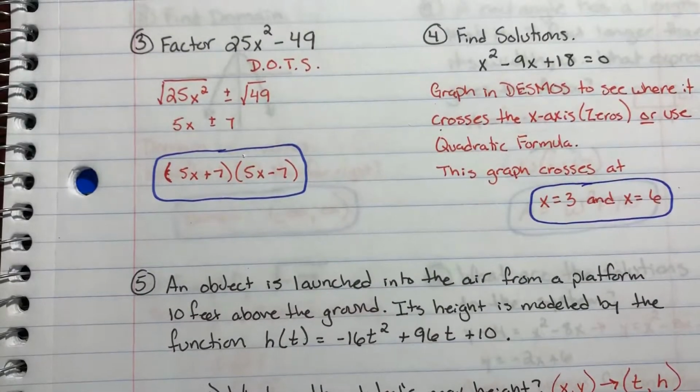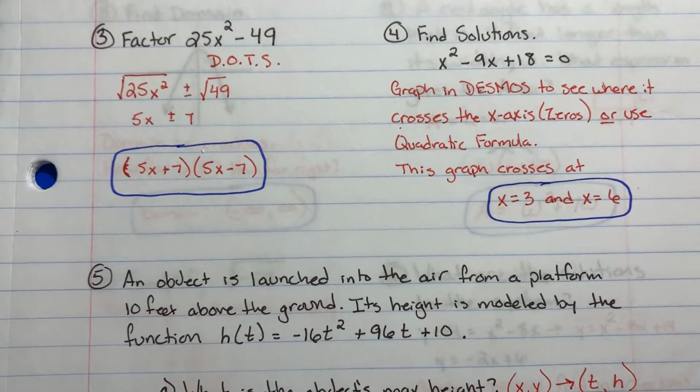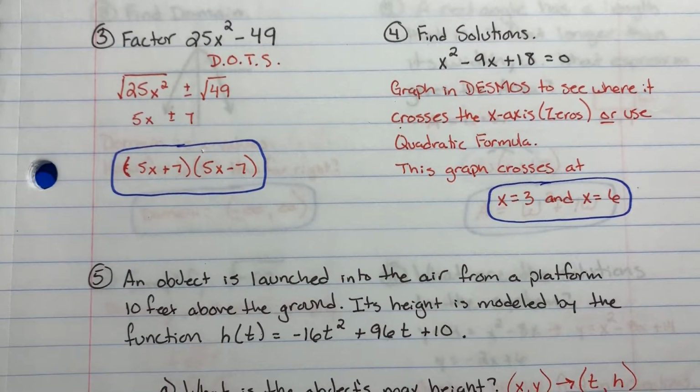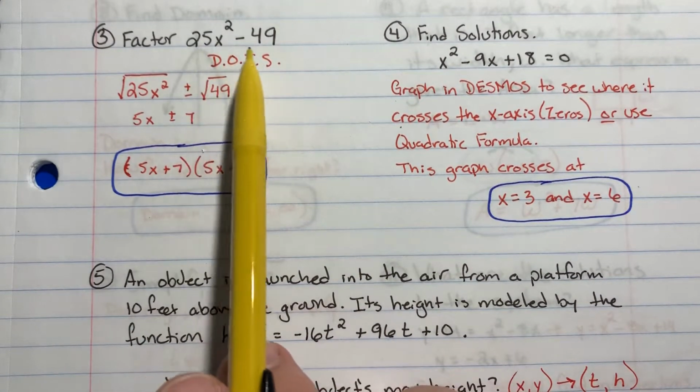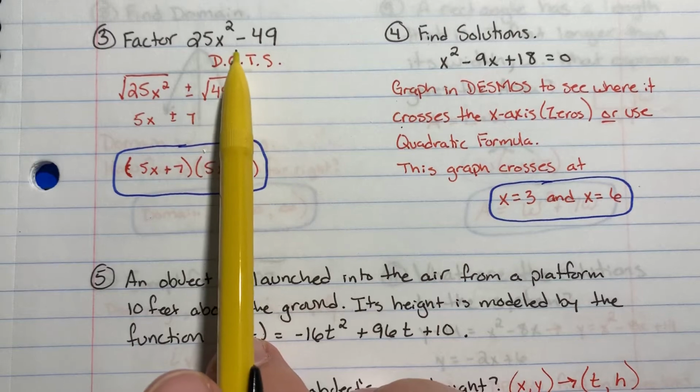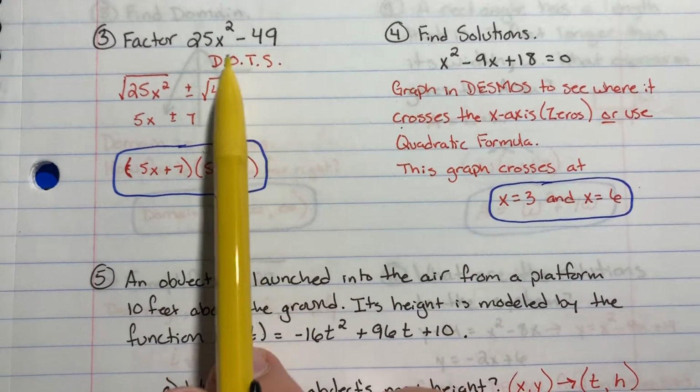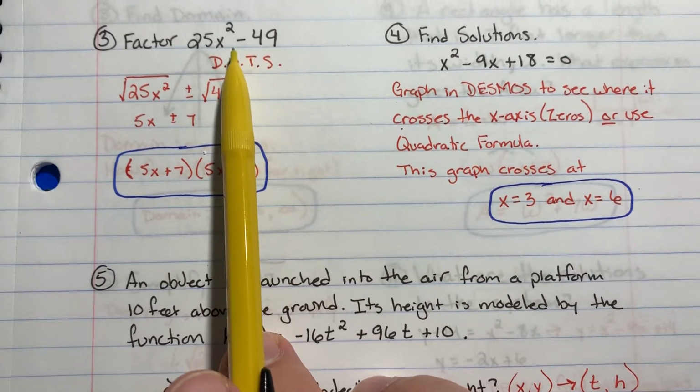Problems 3 and 4. Problem 3 is also factoring, but it's DOTS factoring, difference of two perfect squares. That's where we want to square root each term. Remember that DOTS means difference as in subtraction, so you don't want to do this when there's addition there.